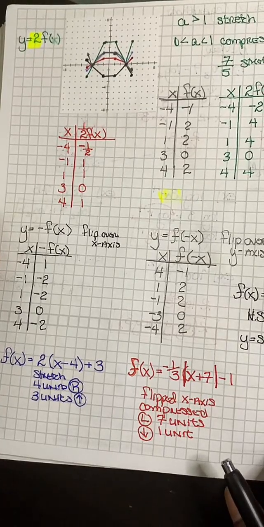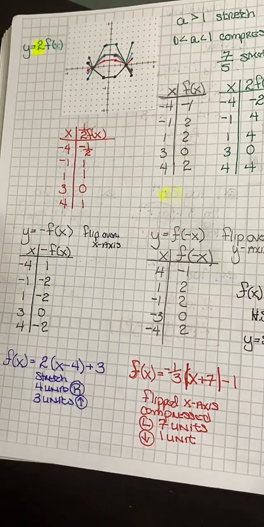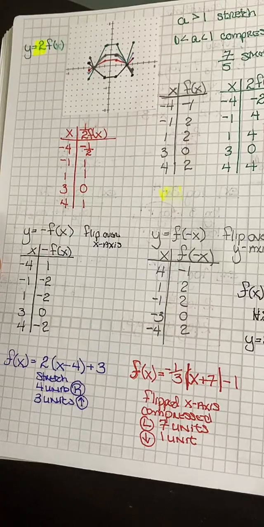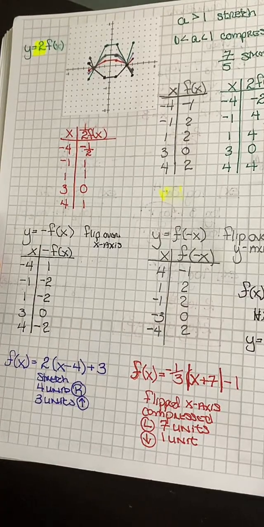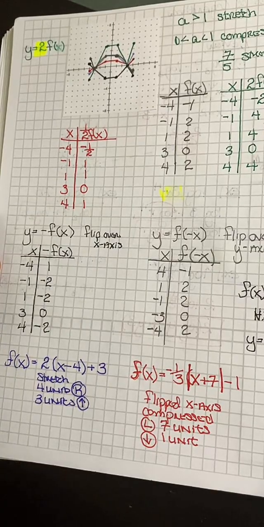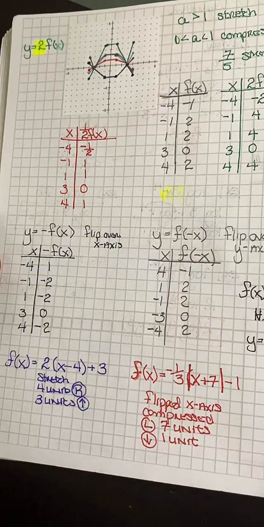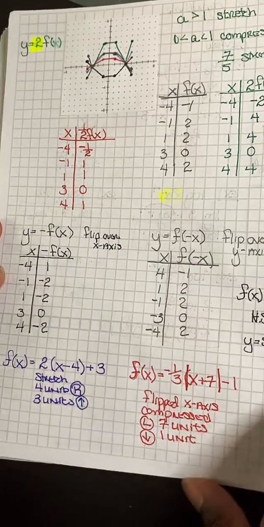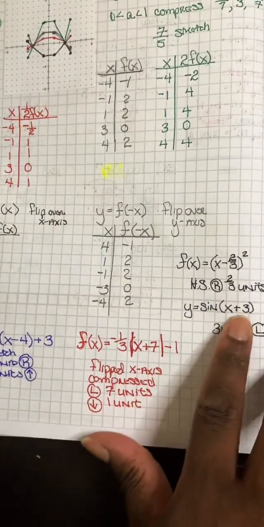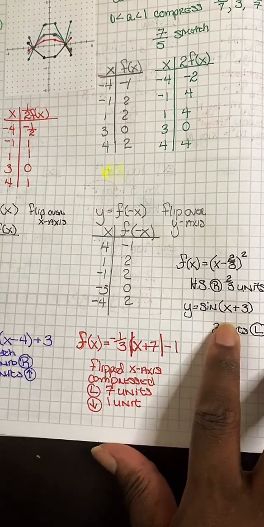Questions? Because today was a quick one. That is a quick one. Because if you can do it through regular, linear, quadratic, absolute, you'll be able to do it if you ever get into trig, which you'll see in pre-calculus.